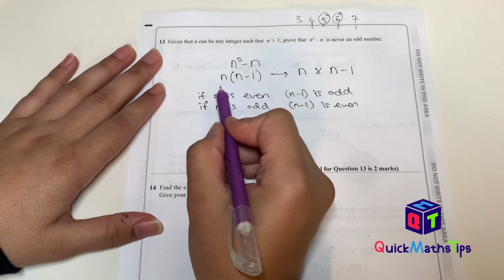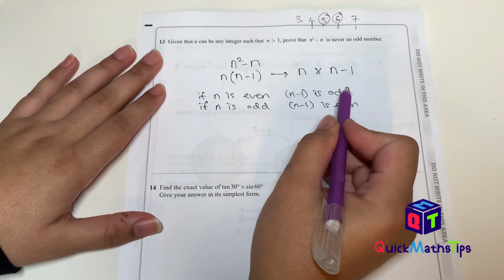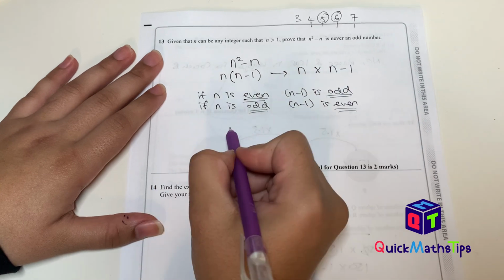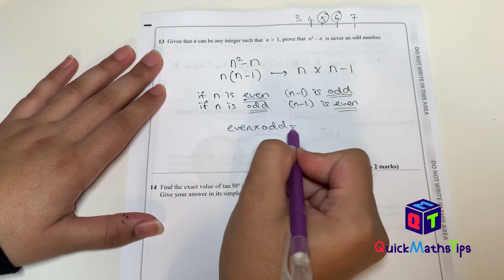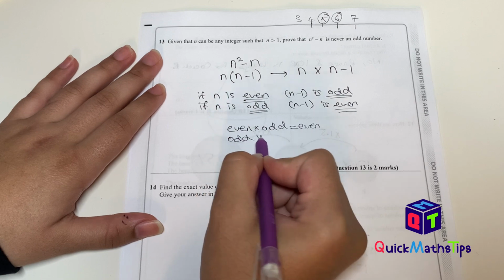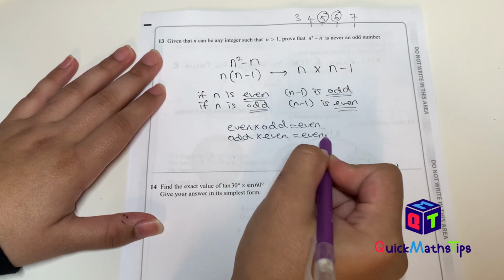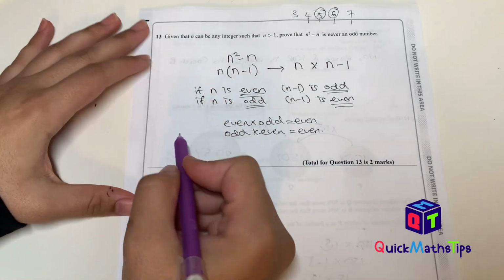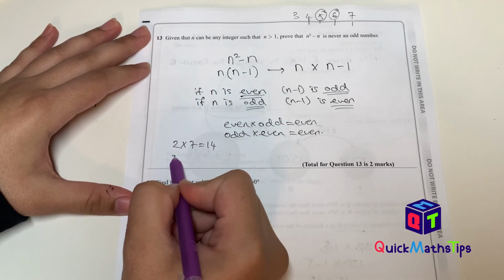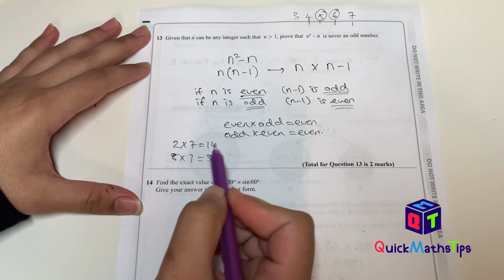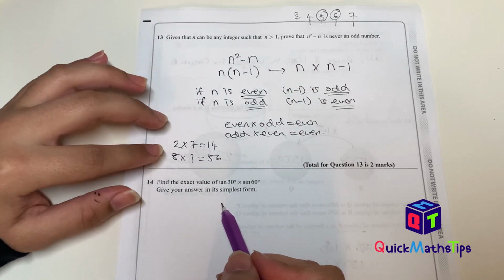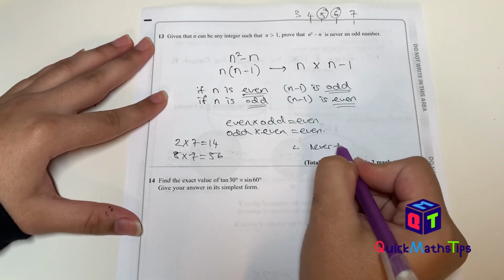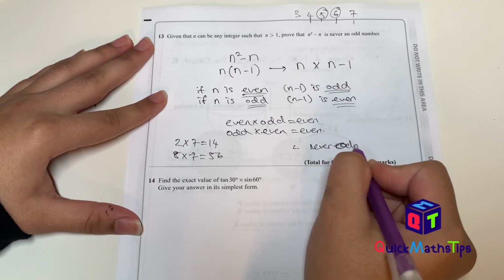Okay, now we are doing n multiplied by n minus 1. So you are either doing an even multiplied by an odd or an odd multiplied by even. Even multiplied by odd will always be even. And odd multiplied by even will always be even. Whenever you multiply a number with an even number, it will always be even. I'll test it out. So if you did 2 times 7, you get 14. If you did 8 times 7, you get 56. Whenever you do an odd number multiplied by an even number, you're going to get even. Okay, so you're going to say, therefore, your answer is never odd. And that's your proof. Okay?